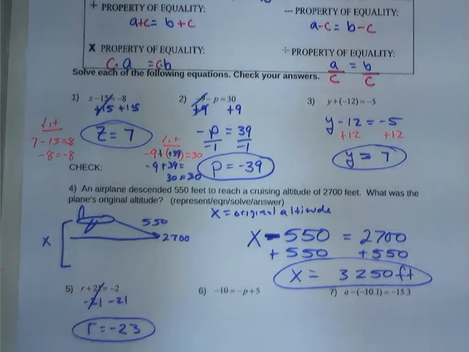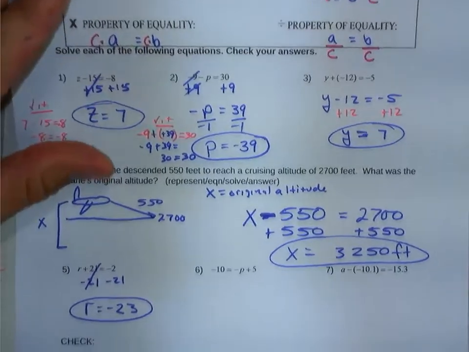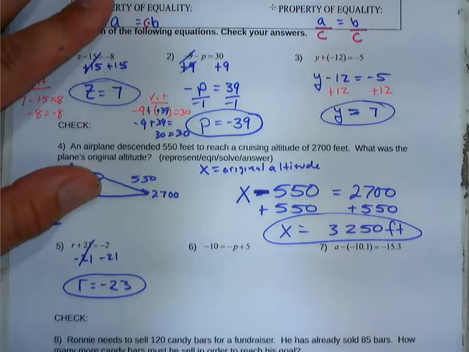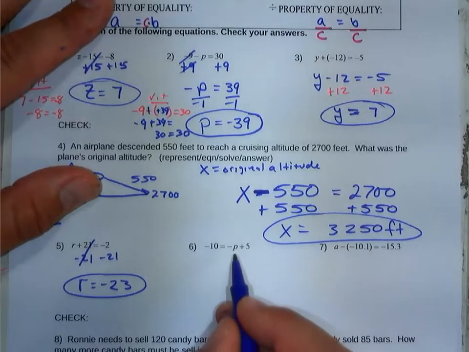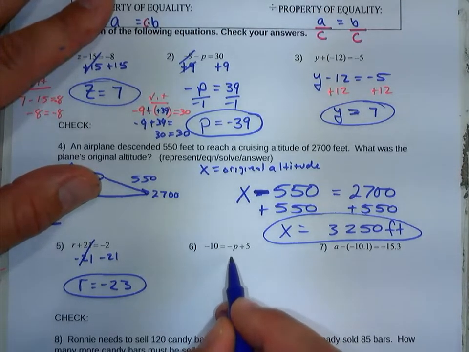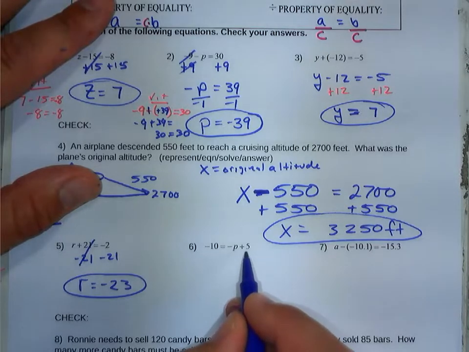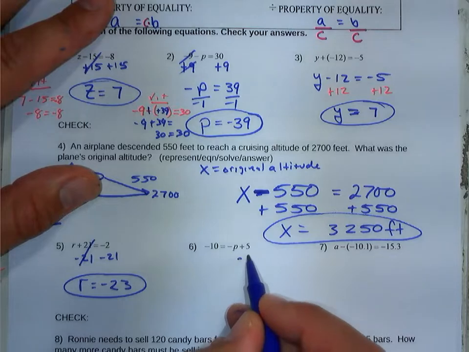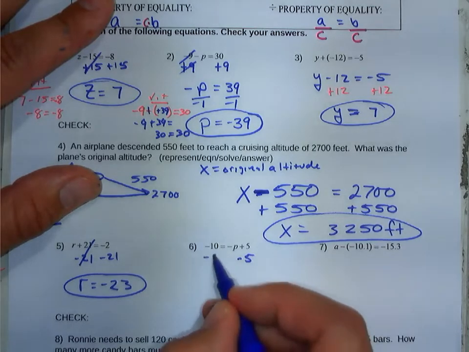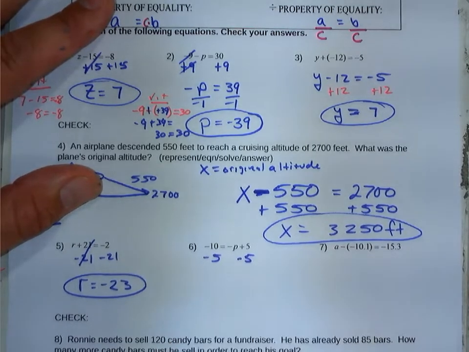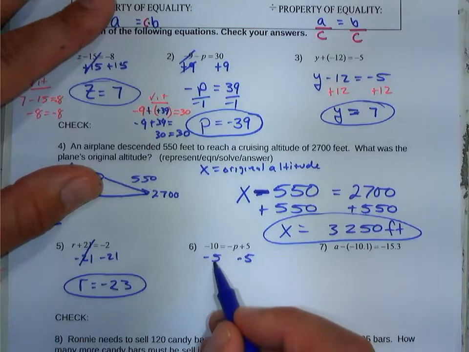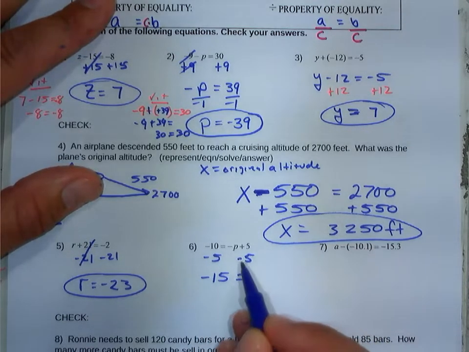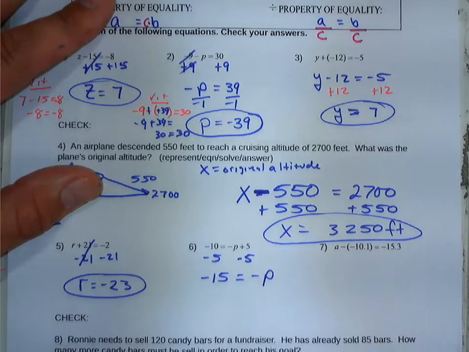All right, so we take a look at number 6. I've got negative 10 equals negative p plus 5. The idea is I want to get this p by itself. I need to move the 5 over first. If that's a plus 5, I use the opposite sign, subtraction of 5. If you owe me 10 bucks and borrowed 5 bucks, now you owe me 15 bucks. Negative 15 equals negative p.